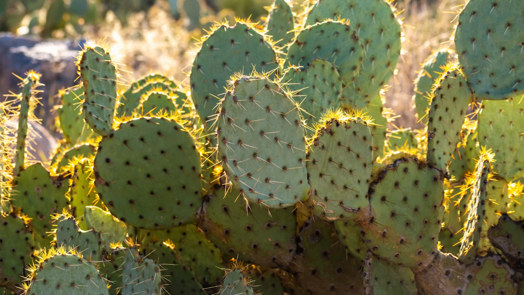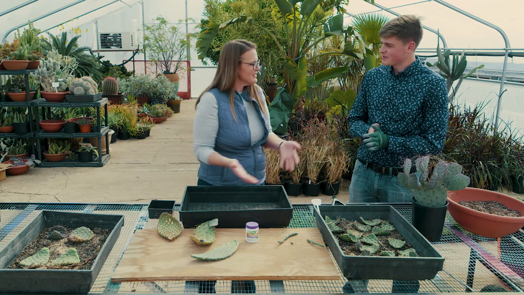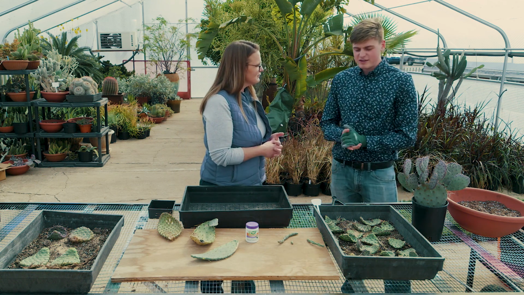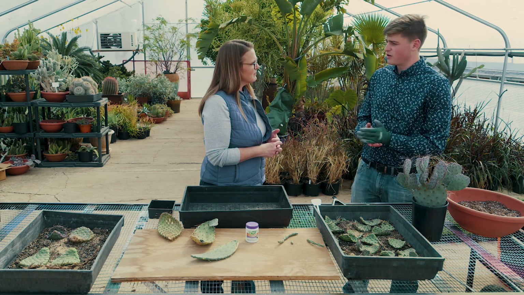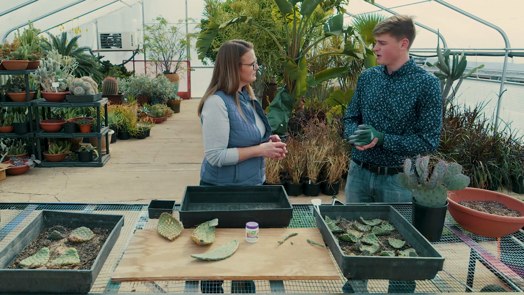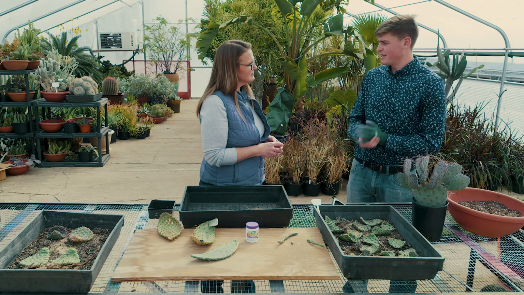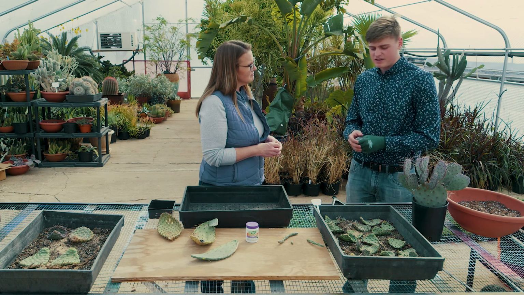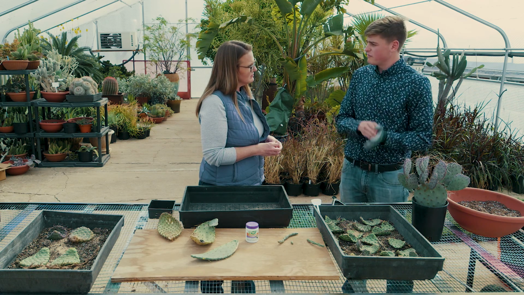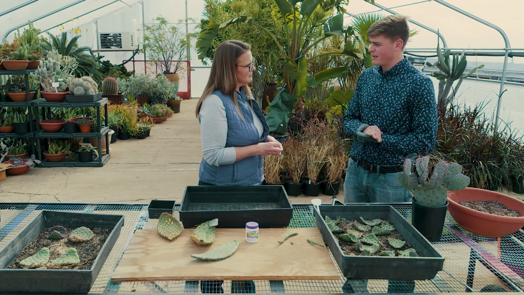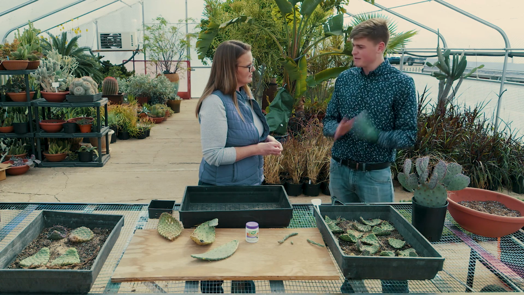And a whole new plant will form. So Tanner, where do we get our cuttings in order to propagate? Well, you can get them from a local nursery that sells cold hardy cacti or cacti that you would like to propagate, or you can get permission from a landowner and go and collect a few of the pads off the plant. This will not harm the plant. It actually can benefit the plant by pruning it back a little bit.